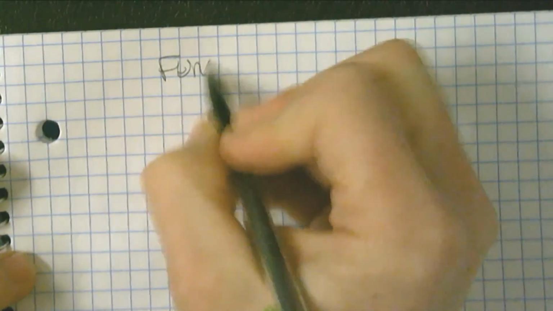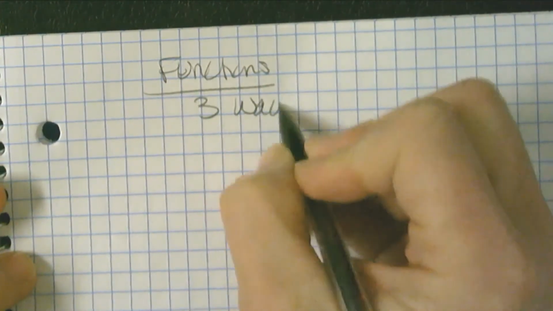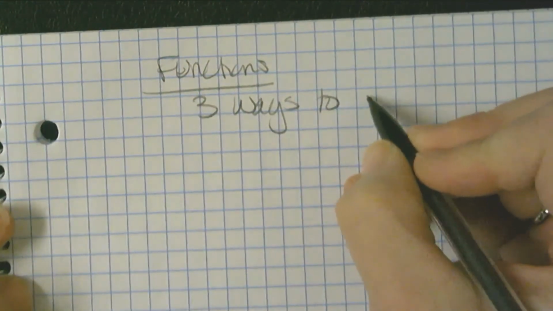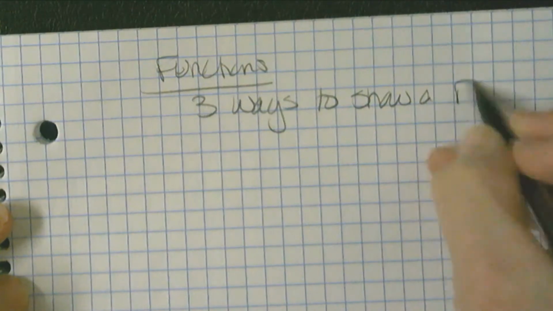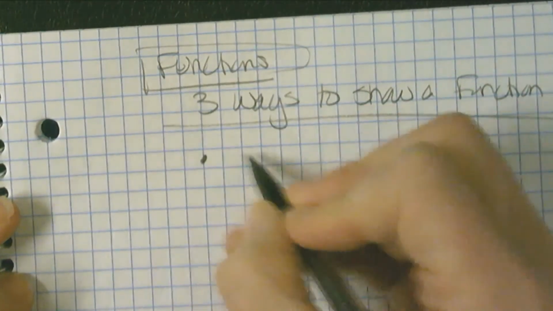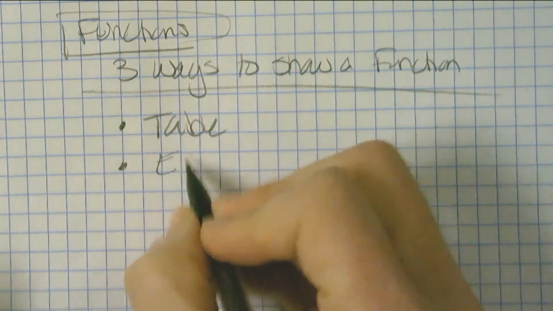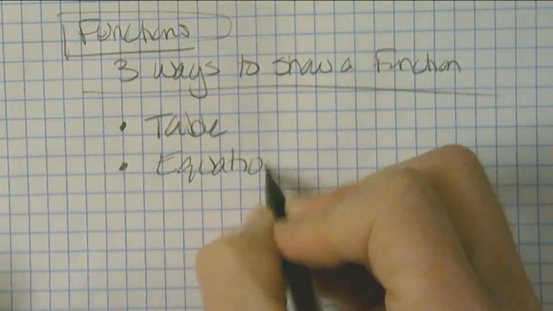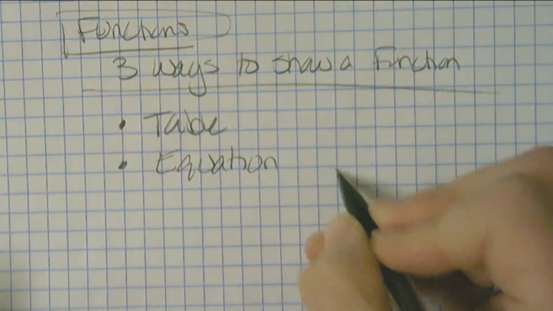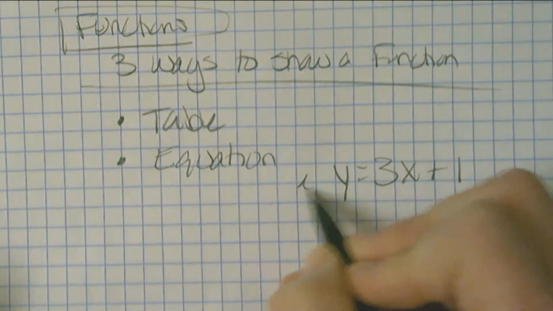So there are 3 ways to show a function. One is a table, and that's what we've been doing. The second one is an equation. That might be like y is equal to 3x plus 1. That would be an example of a function.